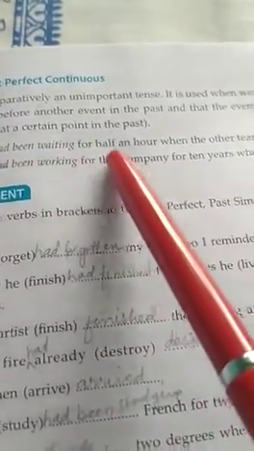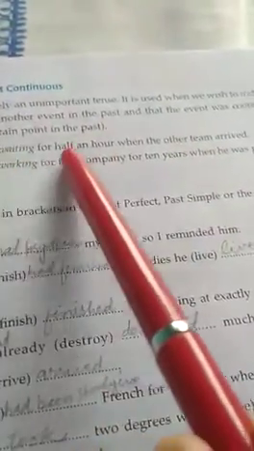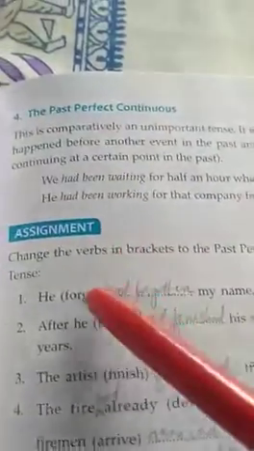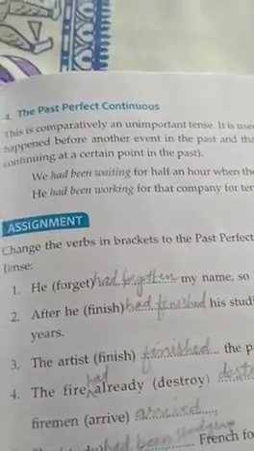Example, we had been waiting for half an hour when the other team arrived. We had been waiting, that is going on, and at the same time the other team arrived, that also happened. Okay, so I have done the assignment. I will send the photo, you need to do it in the book.